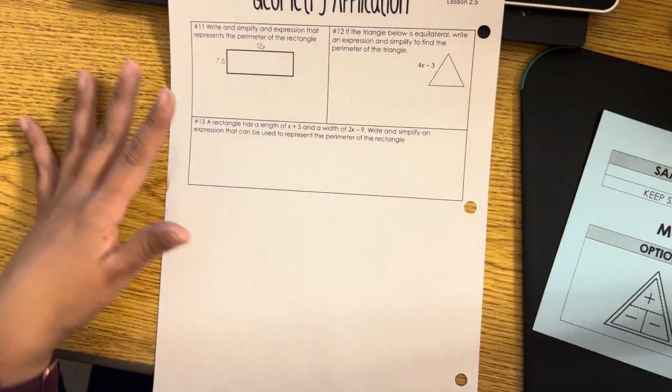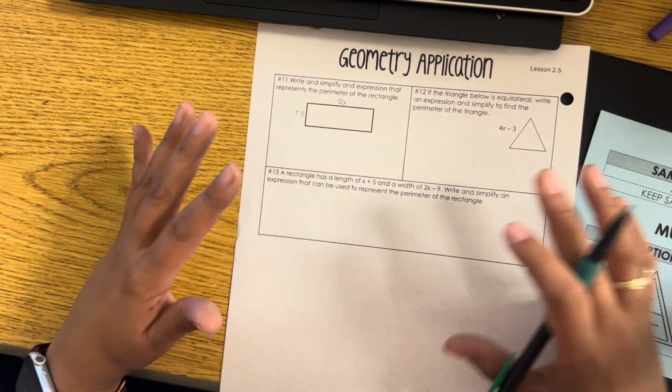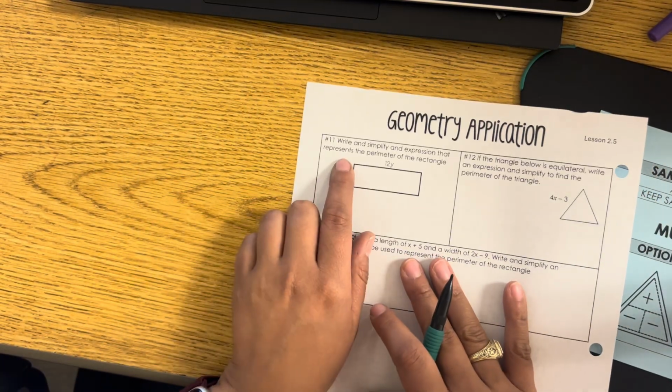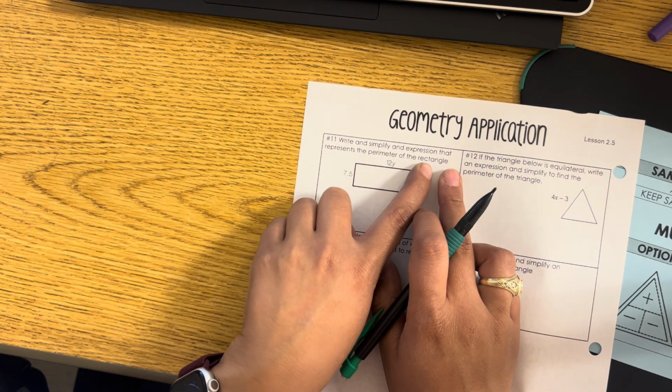Now, you can pause the video here if you feel like you're good to go. I'm going to show you what this looks like on geometry, so like when I see shapes. Look at number 11. We're going to write and simplify an expression that represents the perimeter of the rectangle.